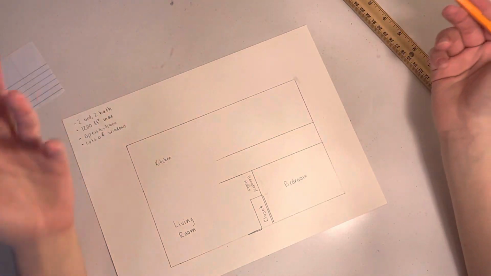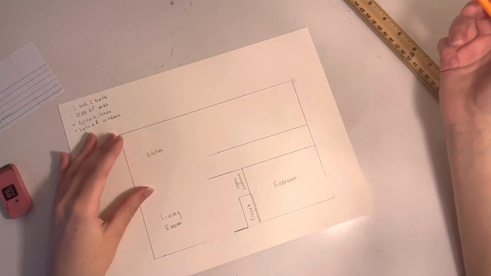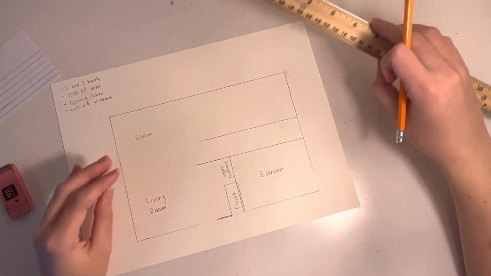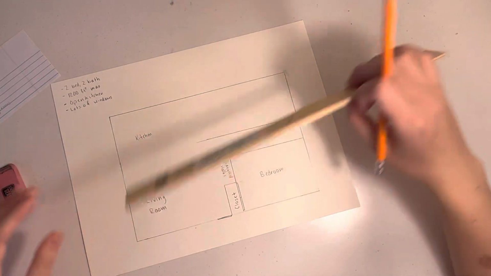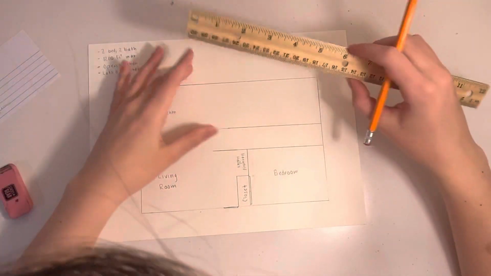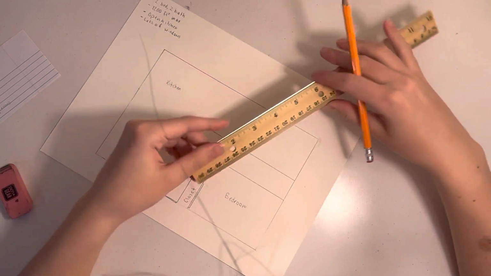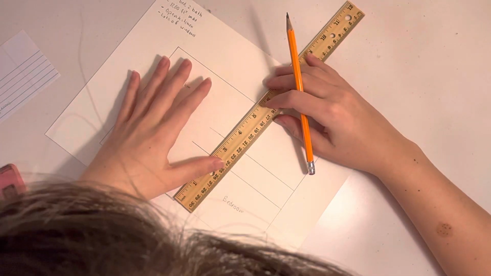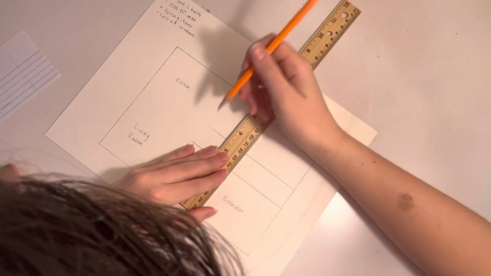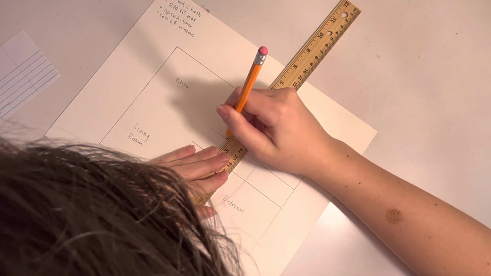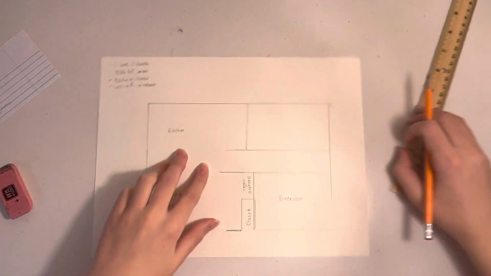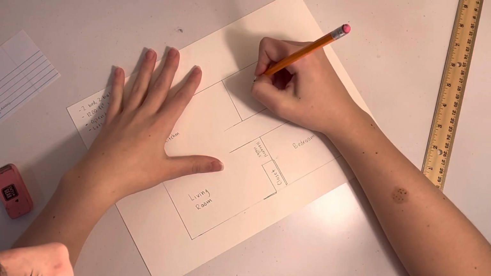And like I said, it doesn't really have to be proportional to how big you really want it, just because this is a preliminary sketch and we can redo it or edit it. It's only in pencil. So we're going to say this is the master bedroom.